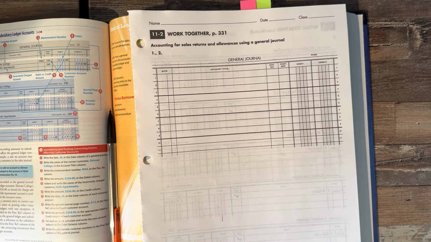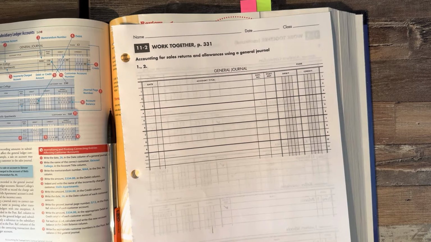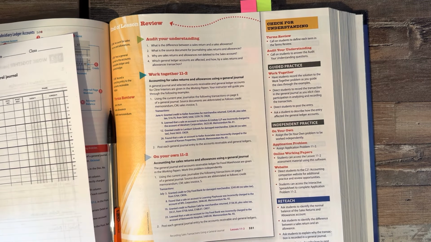Hey guys, this video will be the work together 11-2. Let's go ahead and read the problem on page 331. A general journal and selected accounts receivable and general ledger accounts for Klein Interiors are given in the working papers. Your instructor will guide you through the examples.